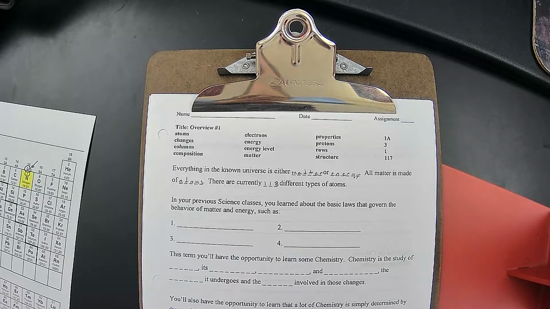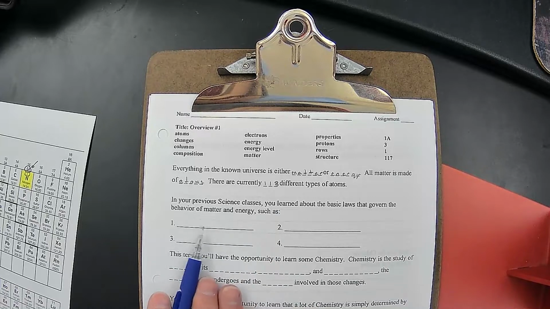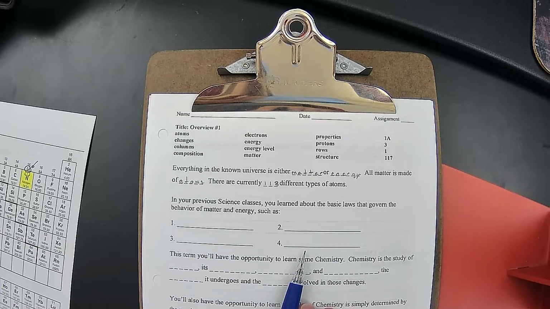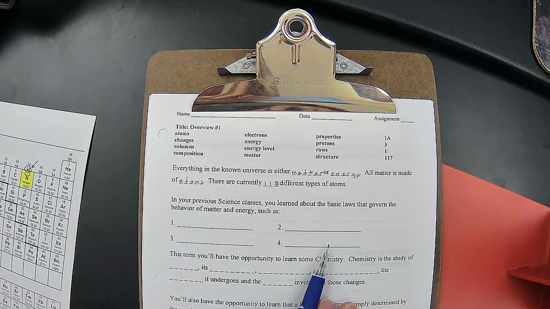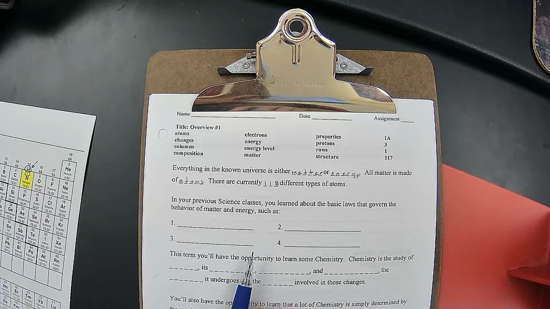Previously, in other science classes, you've learned about energy: light, heat, and sound. In earth science, you can think back to all the minerals, and we did a little bit of chemistry in earth science, as well as the stars, the earth, and the mantle. So you can pick any topics that you've previously studied in chemistry.